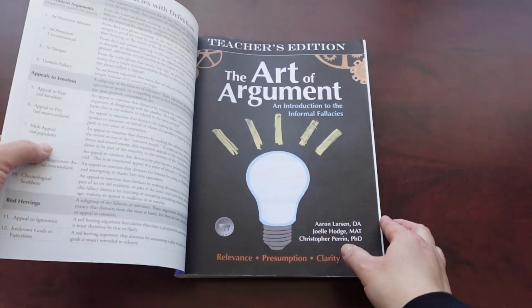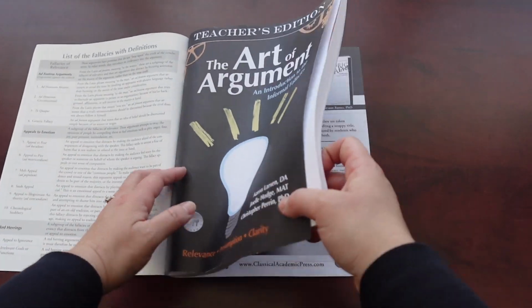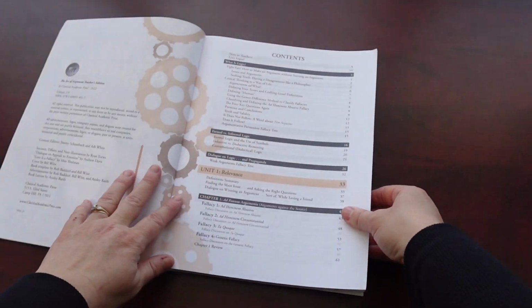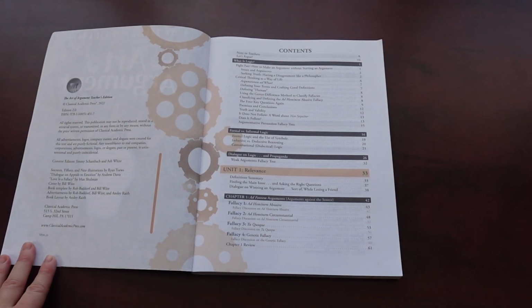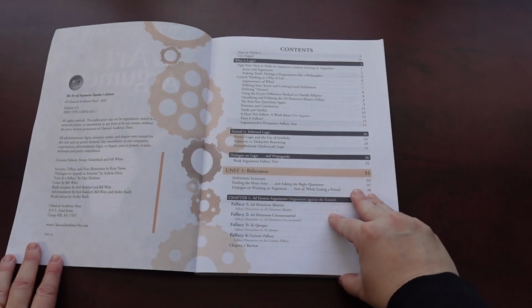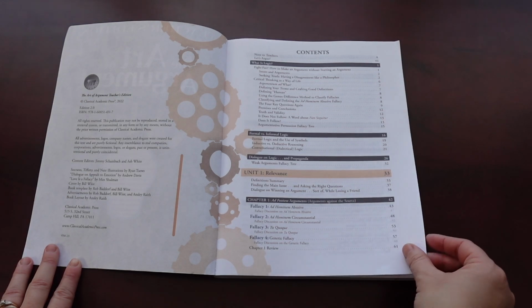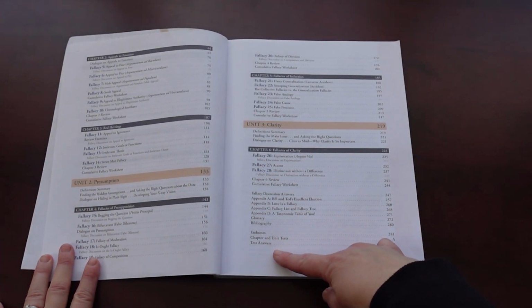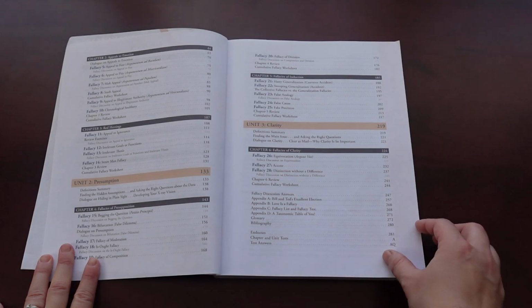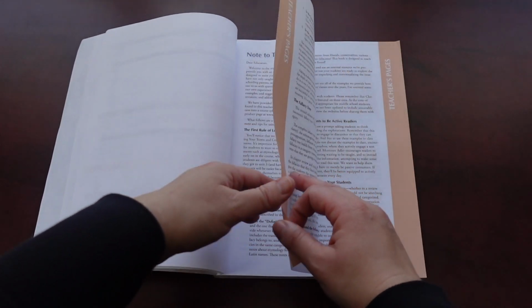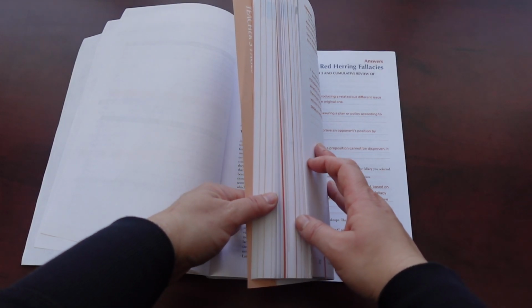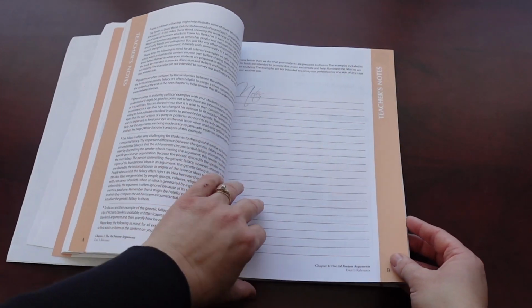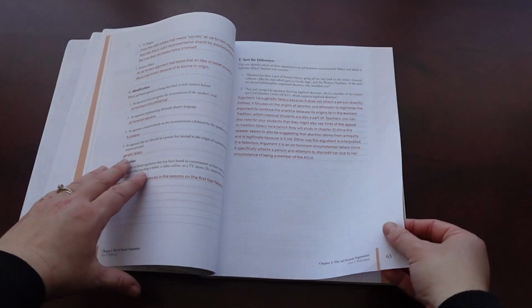So you can see it's very similar. It has that list of fallacies and definitions on the front and back. If we go to the table of contents, it's very similar. It's going to follow along right with the student book. And in the back, they also have the chapter and unit tests, test answers and notes, and those same things. So all these sections that are orange on the side are teacher notes. So let's see. They're at the end of each unit.